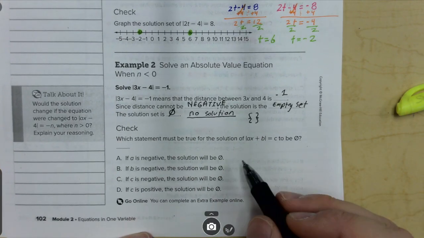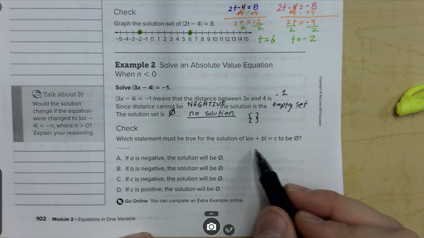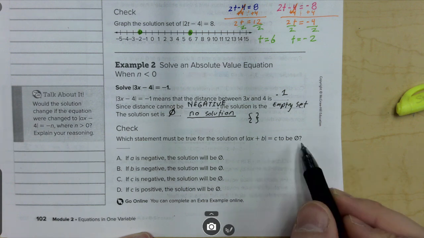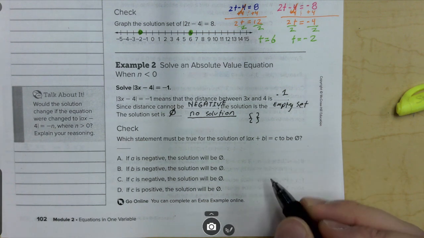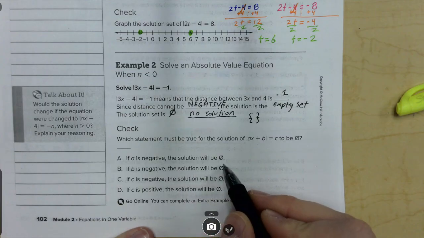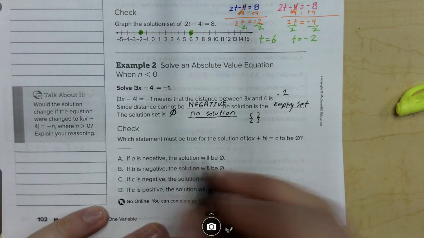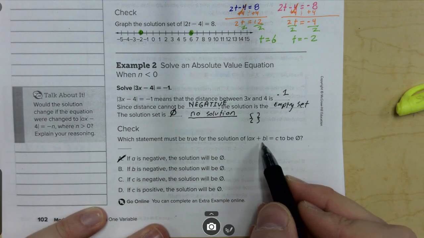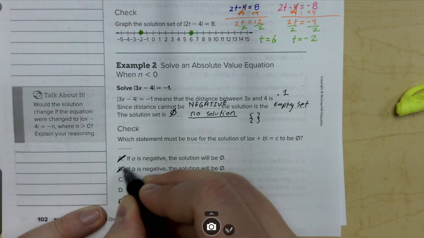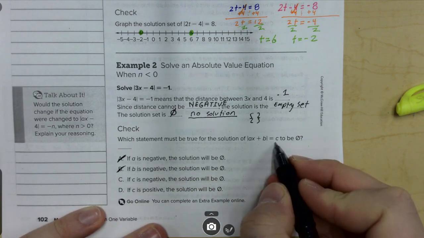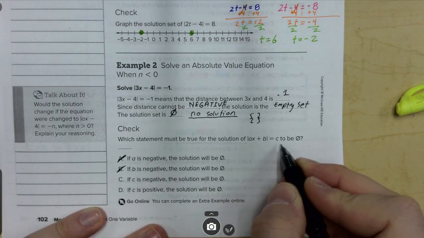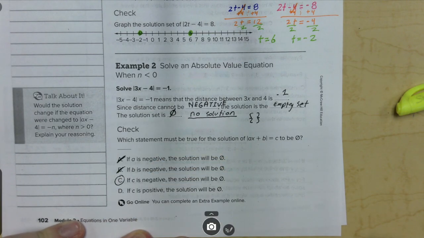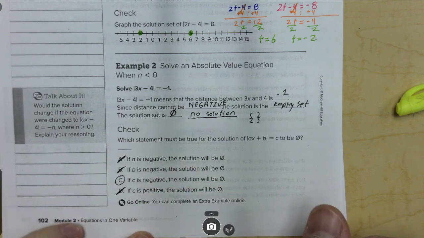Which statement must be true for the solution set of a times x plus b equals c to be no solution? So, if a is negative, the solution will be no solution. Absolutely not. A can be negative. That won't work. If b is negative, that's not going to change anything. If c is negative, absolutely. If c is negative, an absolute value cannot equal a negative number. If c is positive, absolutely not. If c is positive, it's just a regular problem.